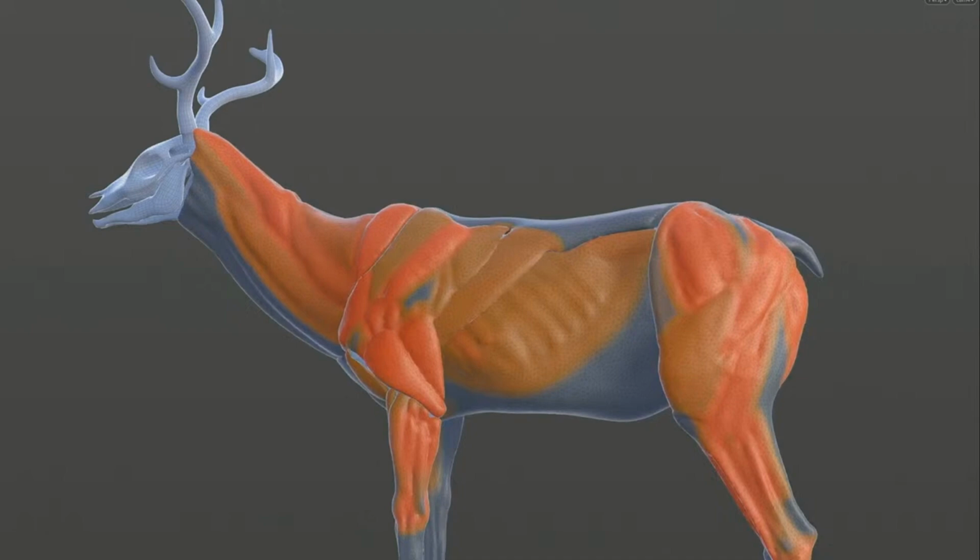One of the other advantages of the Franken muscle as opposed to individual muscles is that individual muscles have constraints that need to be solved between the different muscles.